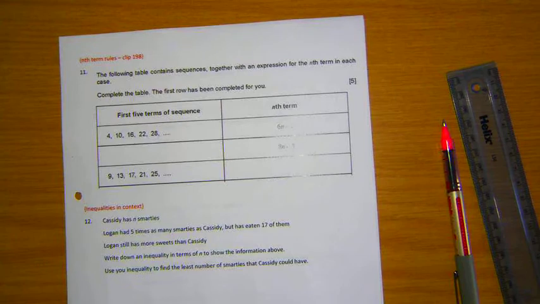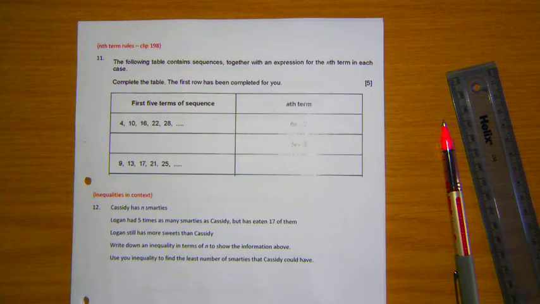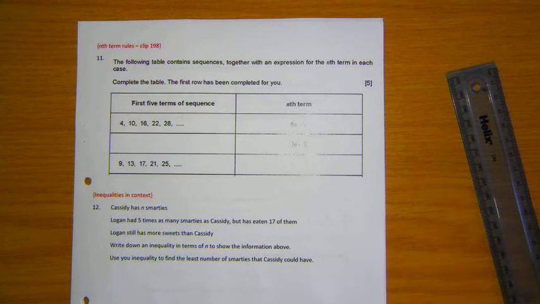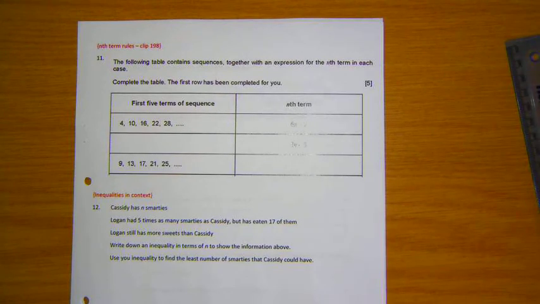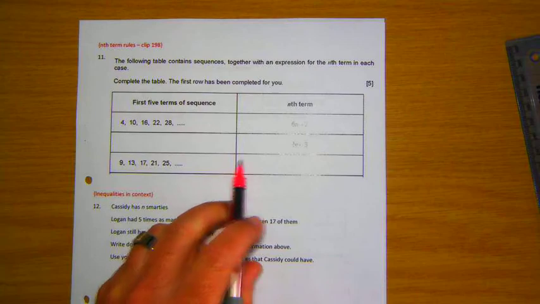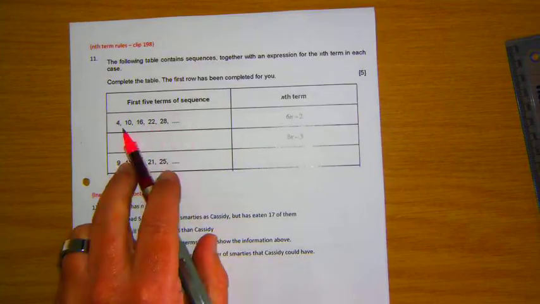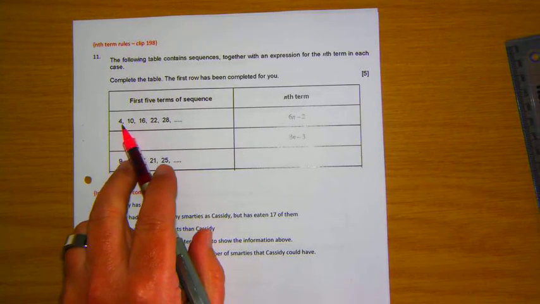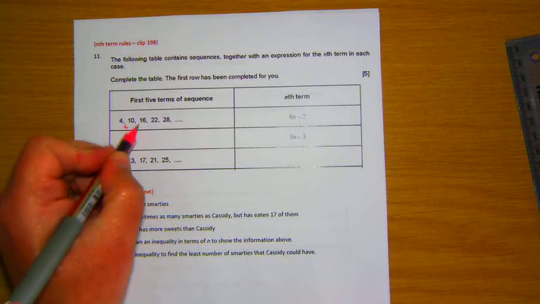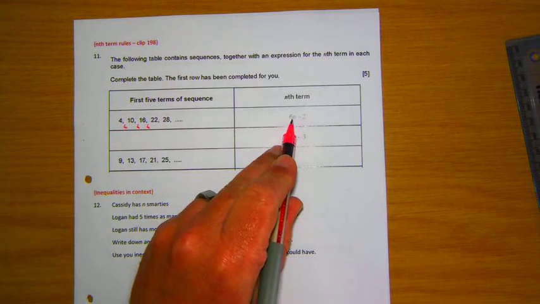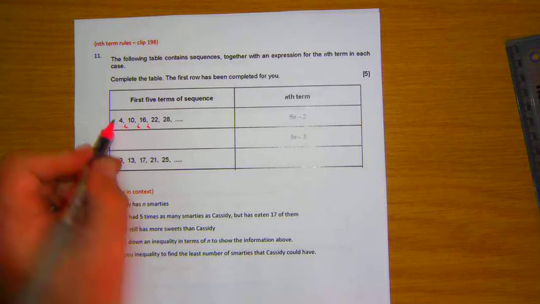Question 11. The following table contains sequences together with an expression for the nth term. In each case, complete the table. The first row has been completed for you. So we know with this one that it's going up in sixes. So it's a 6n rule. And to get from 6 to 4, I've got to take 2 off.